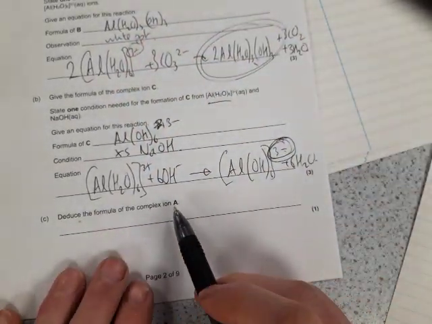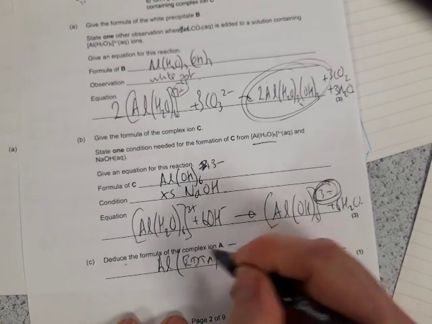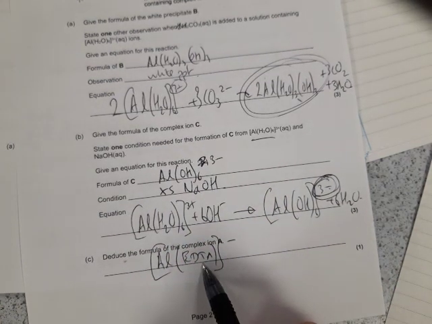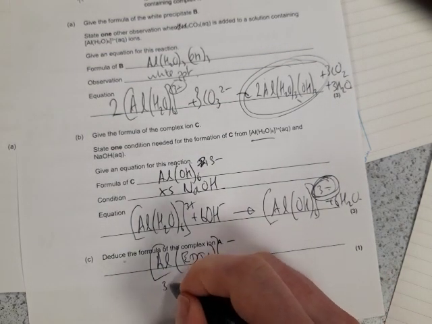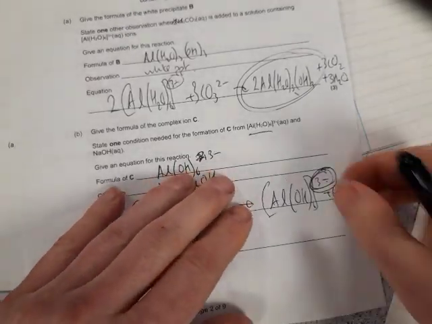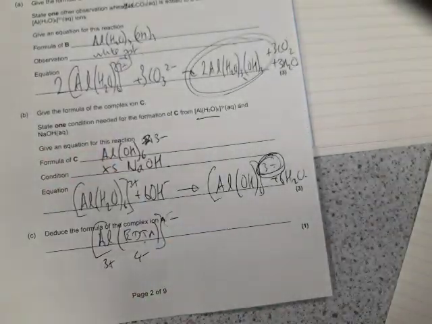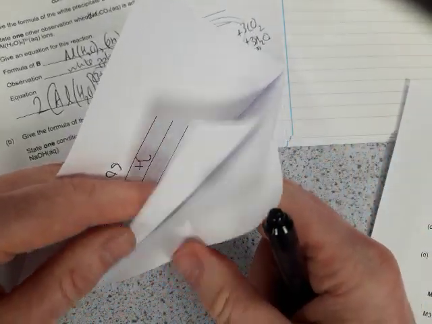Deduce the formula of the complex ion A. Alright, well I've done that already. Aluminium EDTA minus. EDTA forms 6 coordinate bonds to central metal ions. It's got a 4 minus charge, the aluminium is 3 plus, that's where I got that from. I haven't actually looked at the mark scheme yet. I hope I'm not making a hash of this. I don't think I am. I think I'm getting it all right. But, you know, that could be misplaced confidence. Let's just check the mark scheme.